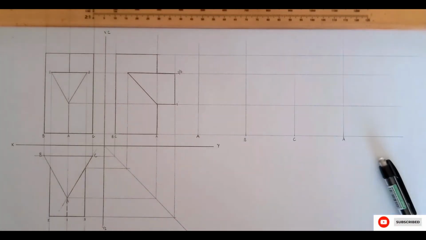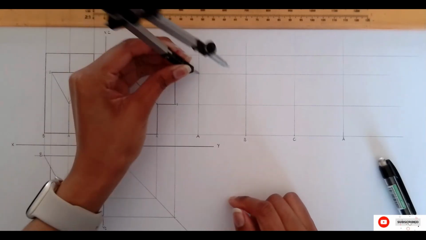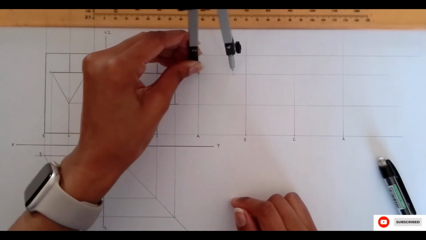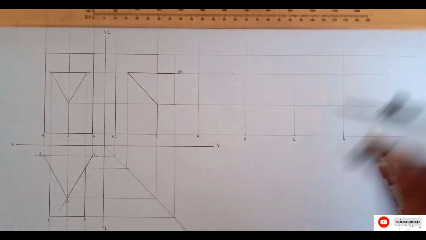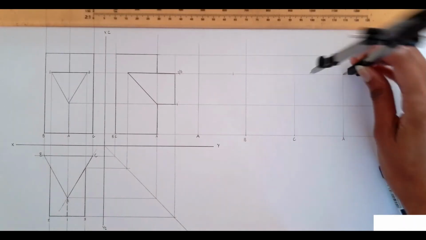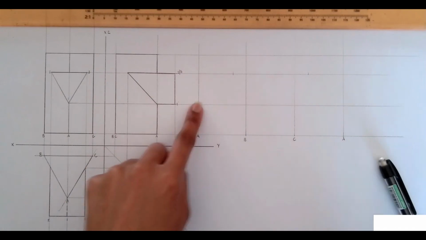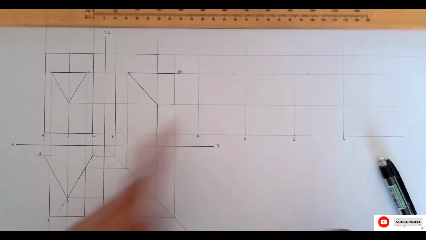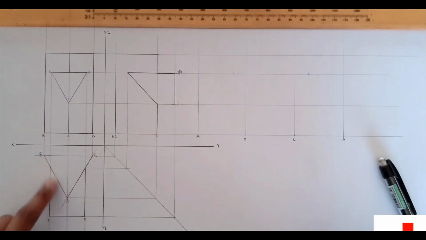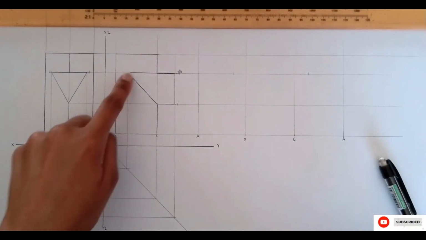So we're going to open it there, then mark it here, and come to this side, CA, and also mark it, and then we will join it back, because you can see that there are 2 points, one is here, and it needs to form a shape that looks like this.